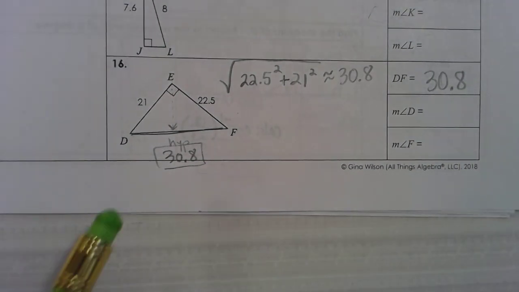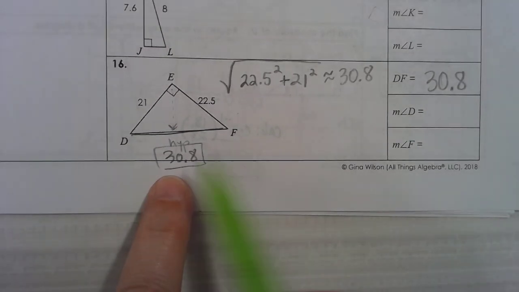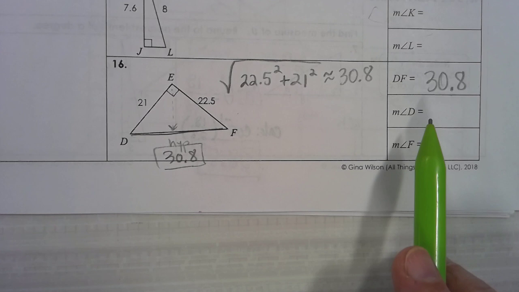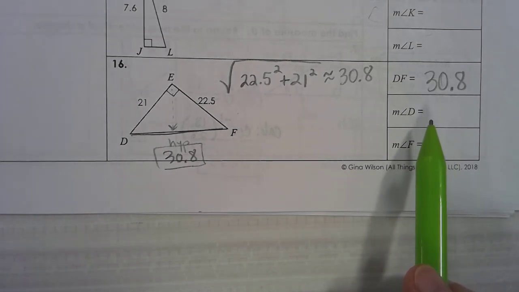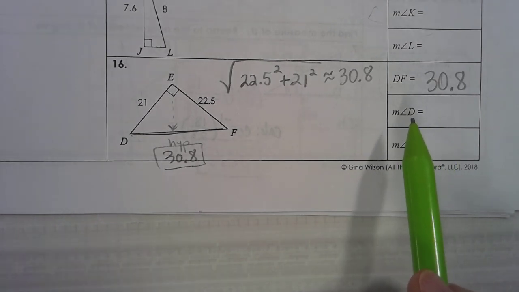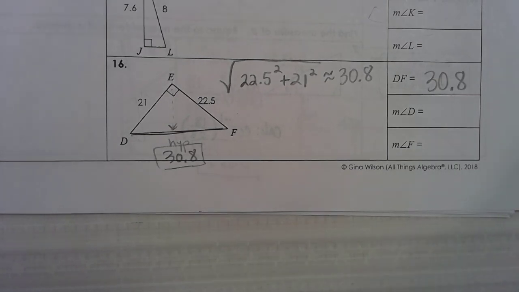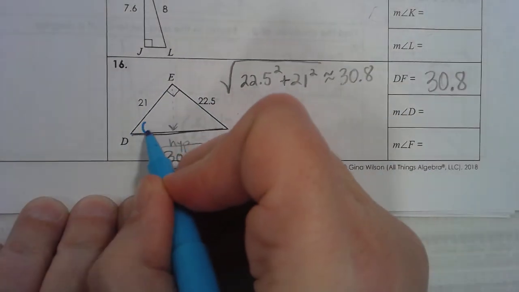All right, so we got that side. Again, label it in your triangle as well as putting it over here. So we already know that. Now we got to find one of these angles. Which letter, Sophia, which letter do you like better, D or F? You are not Sophia. D. Awesome. So we're going to solve for D first. So we're going to put theta right here.